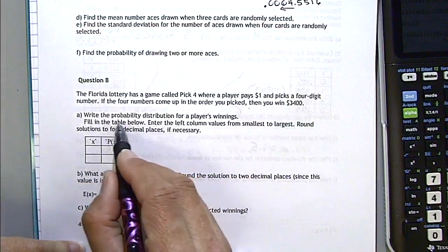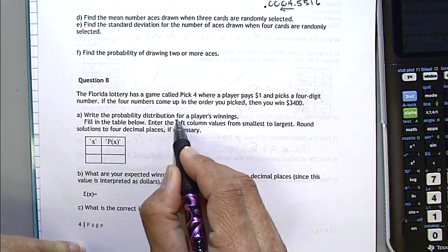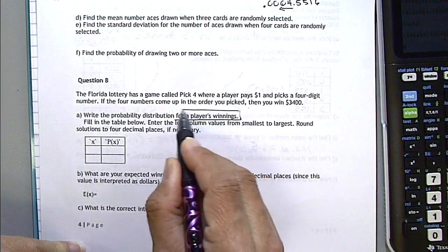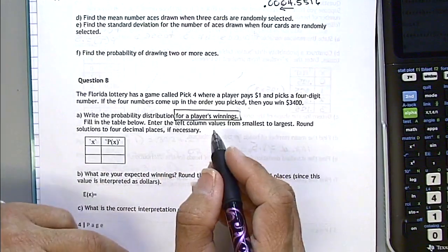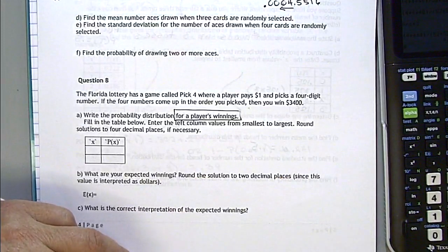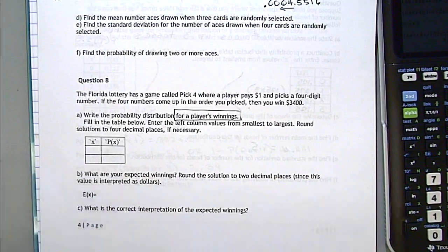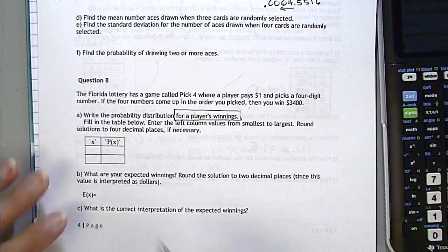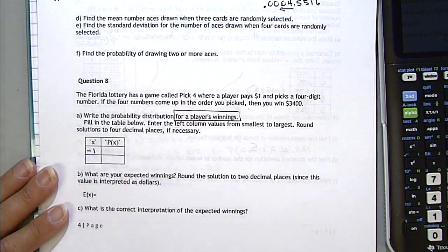So what they say is write a probability distribution for a player's winnings. Well, there's only 2 scenarios. You're going to win or you're going to lose. And they want how much money each of those equates to. Those are your winnings. Now, understand, you can lose, so your winnings would be a negative amount. Let's take if you lose first. What are you going to lose? $1. So that's our first scenario. We lost $1.